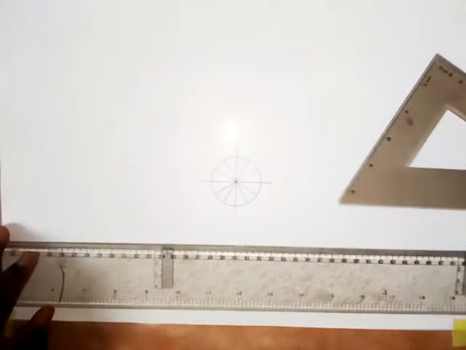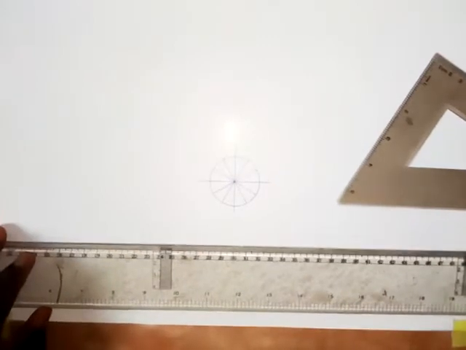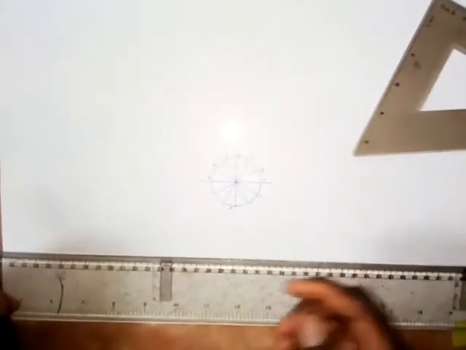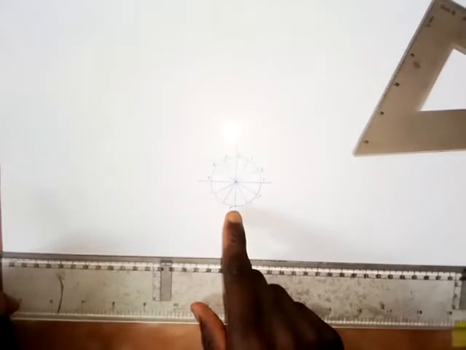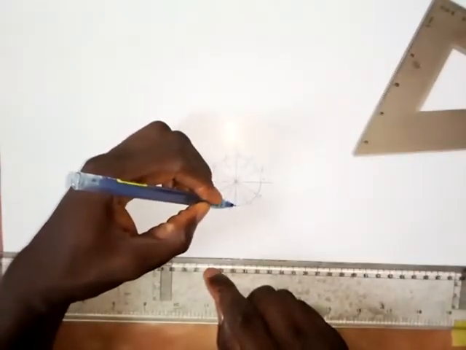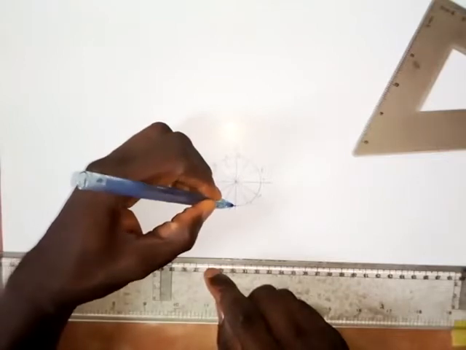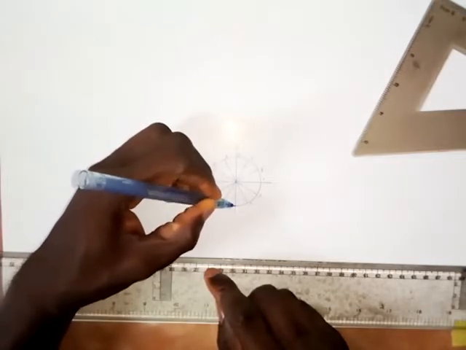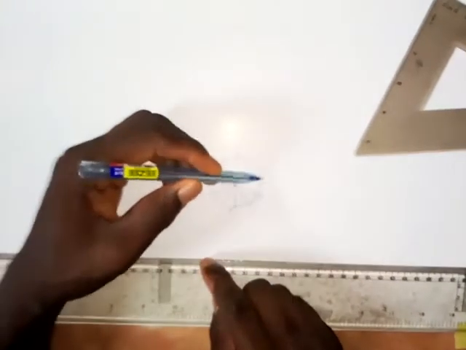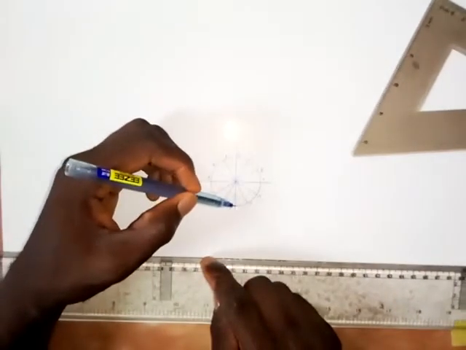So we need to label the circle now. Okay, so I've numbered the points on the circle. This point is the initial point, so we call it point P. From here we have 1, 2, 3, 4, 5, 6 up to 11.